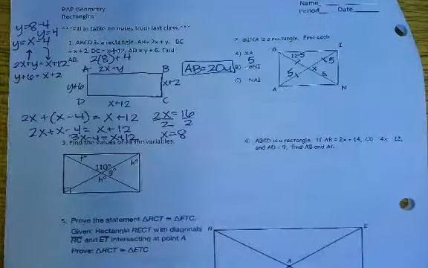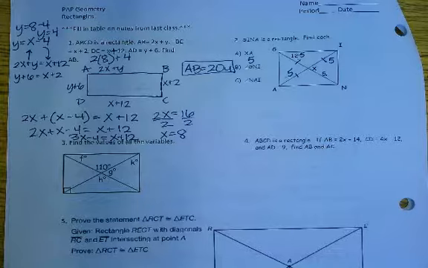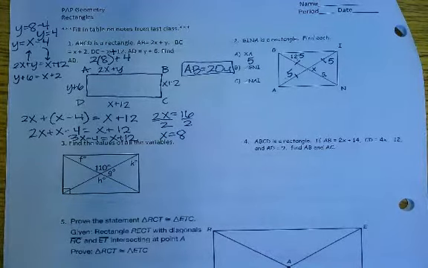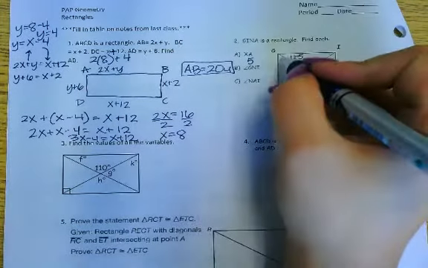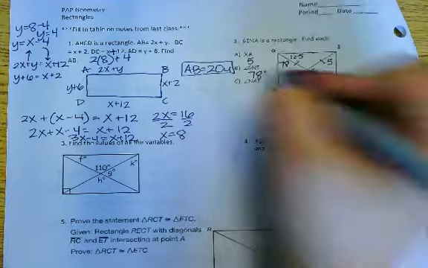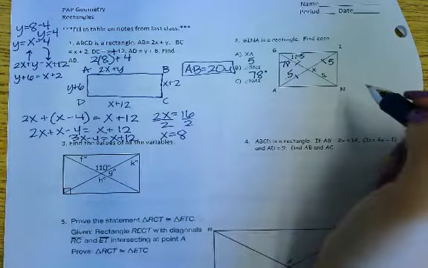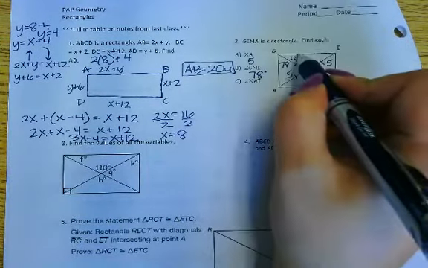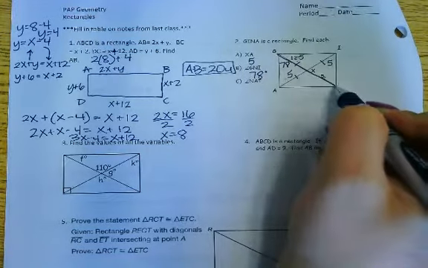GNI would be what? 78. Why 78? Oh yeah. Not alternate interior, but this right here is an alternate interior, which makes this 12.